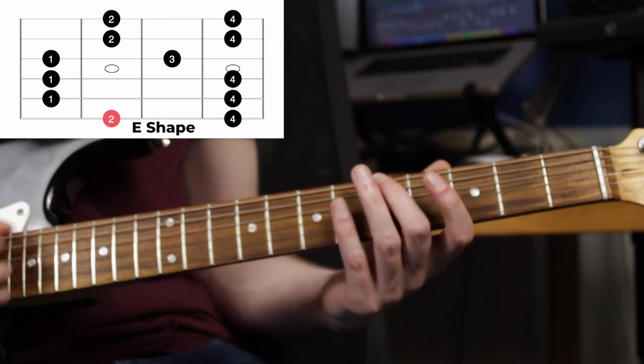You need to associate the shape and the landmark together. That's what's going to help you navigate across the fretboard. You can do the same thing for major pentatonic scales, so I can take the same landmark, A, but I can play a major pentatonic scale shape from it.